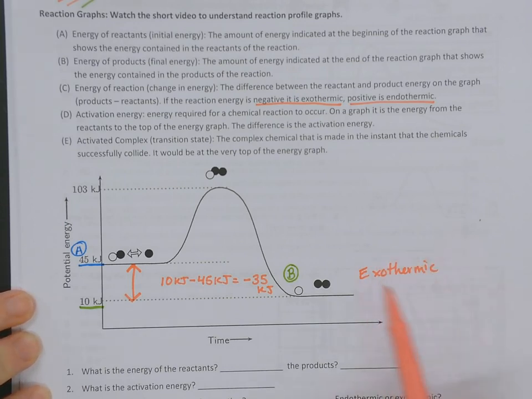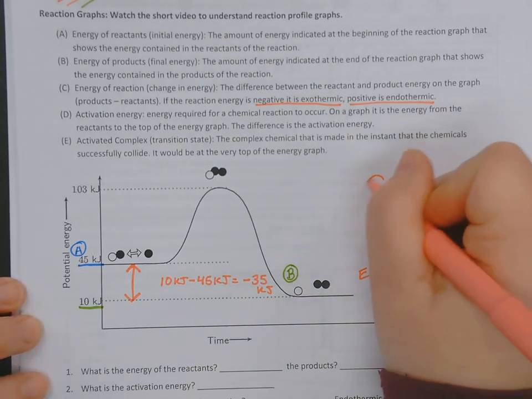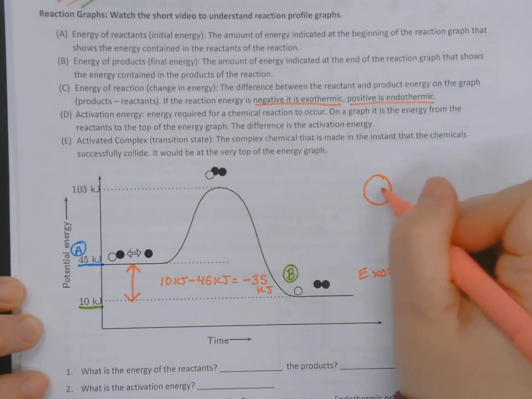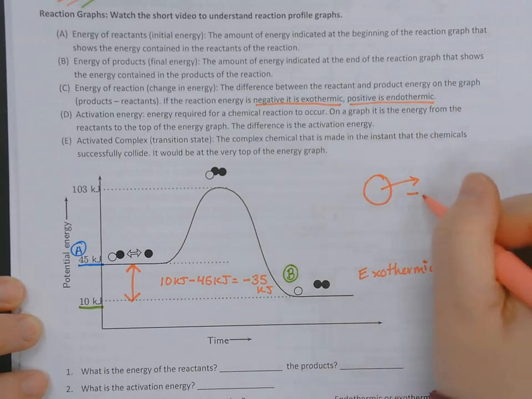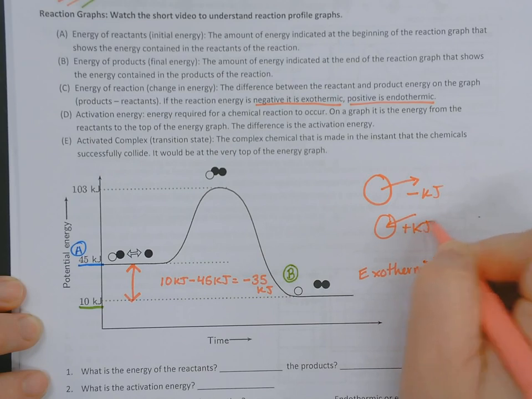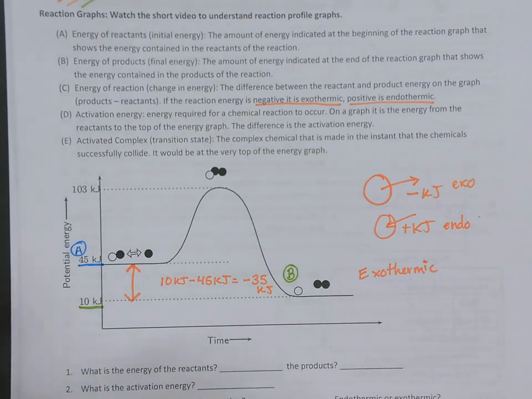These terms hopefully are familiar to you, learned in honors chem, but exothermic generally means a release of energy from our reaction or system. So if we have our reaction, our system happening, then it is giving off energy, which is why it is a negative energy. If it takes in energy, then it's going to be positive, and it's endothermic. So we can imagine them that way.